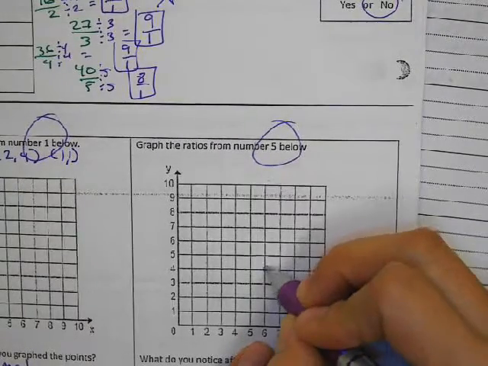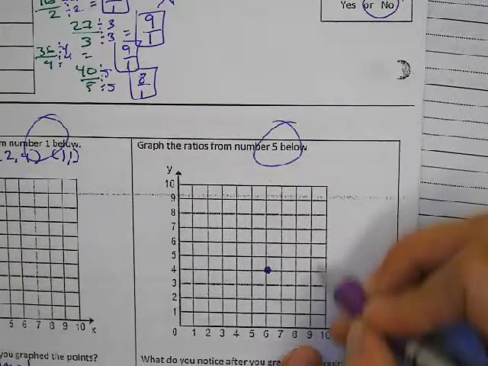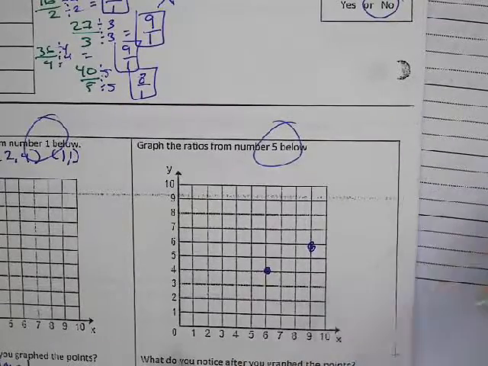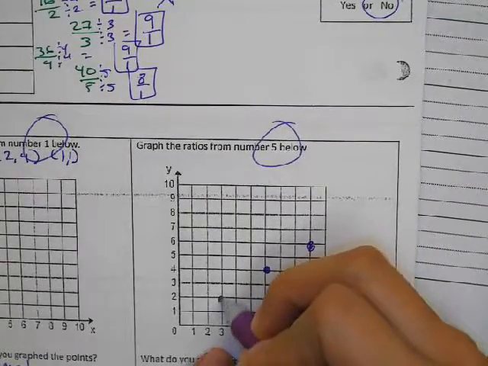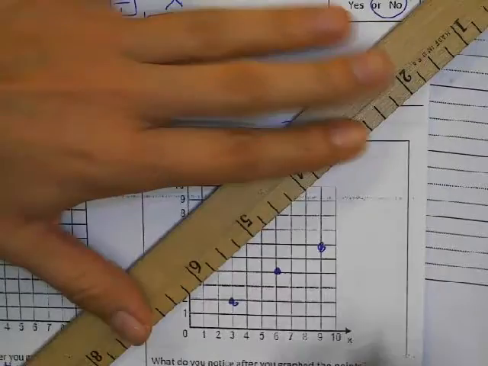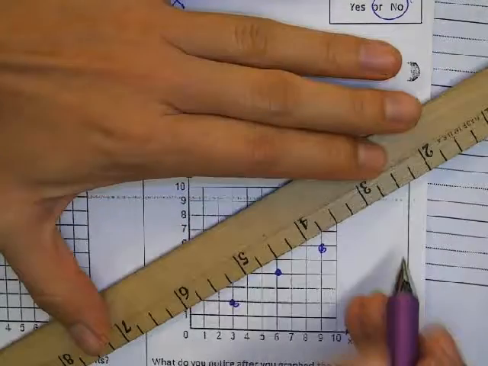So 6, 4, 9, 6. I can't do 12. 3, 2. Then you graph it. Are we done graphing it?